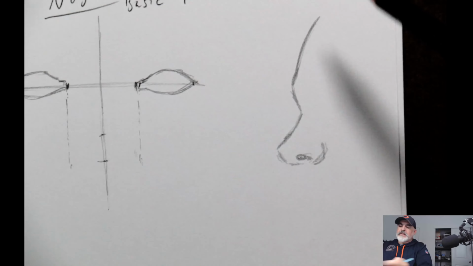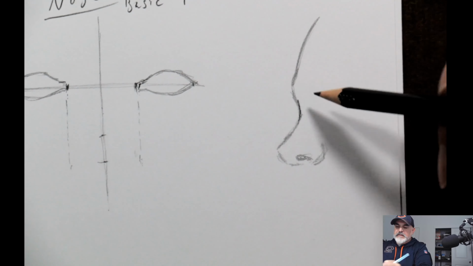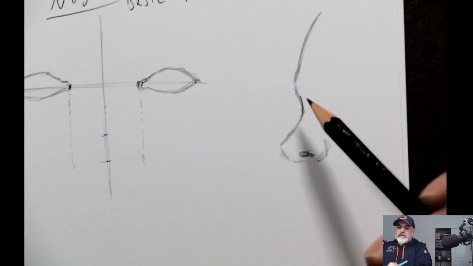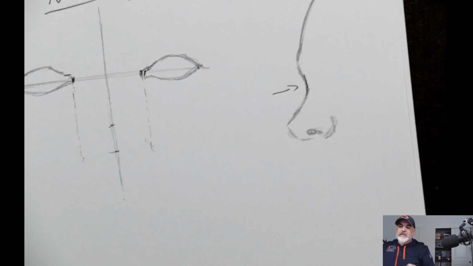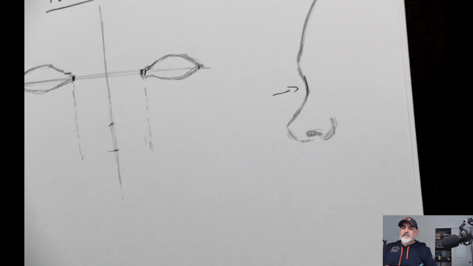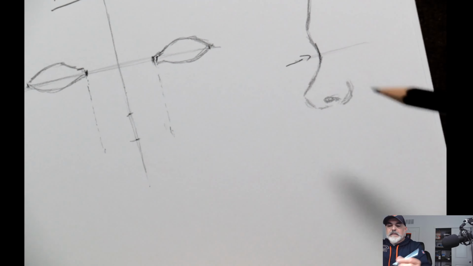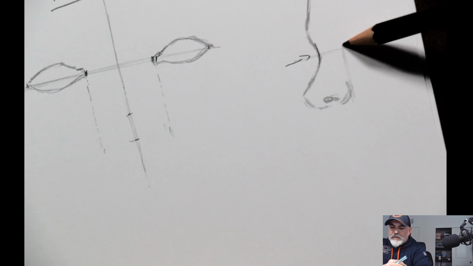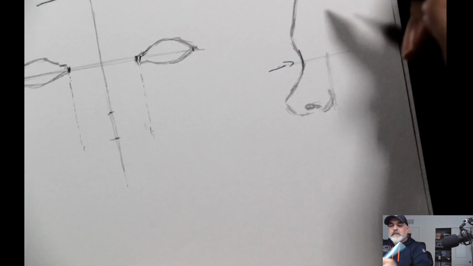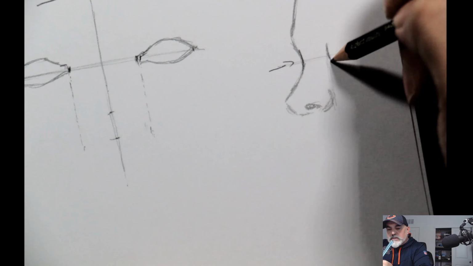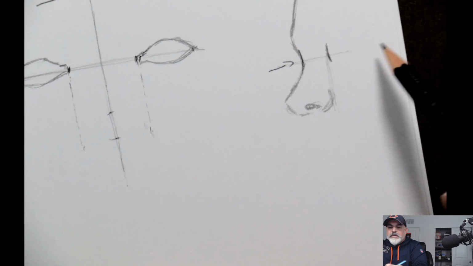Now, this curve right here, this is where the brow meets the bridge of the nose. And if we take this line straight in and go straight up from the nostril, this is generally where our eye is going to be. Our eye is going to be right where this curve is.